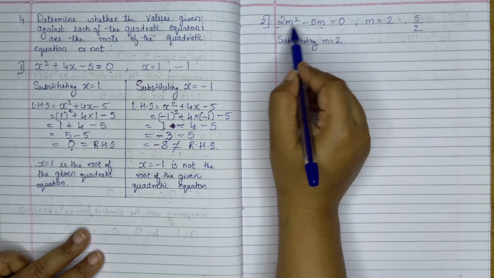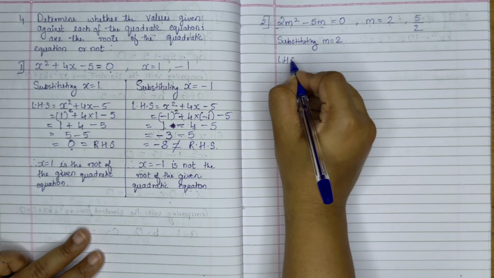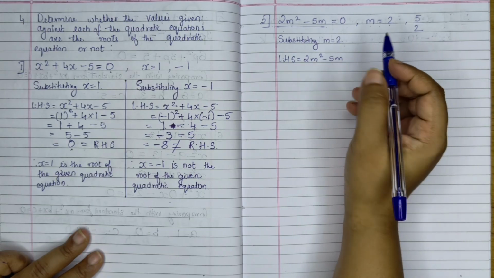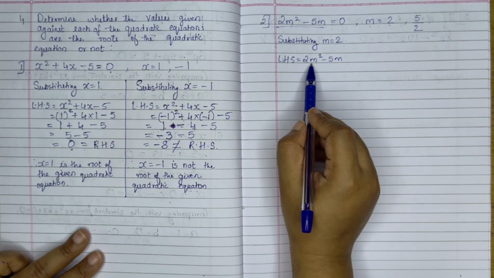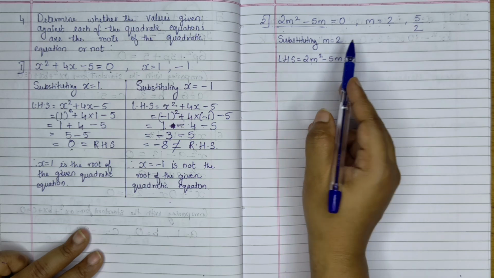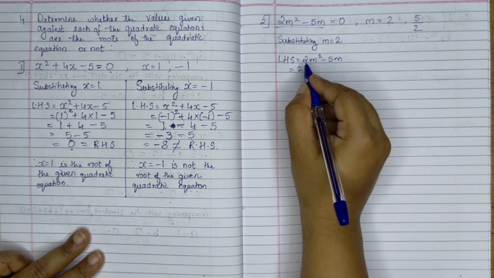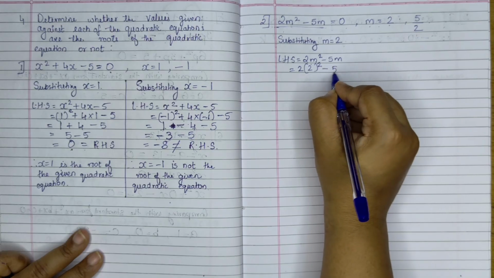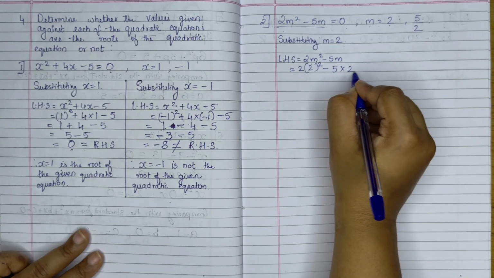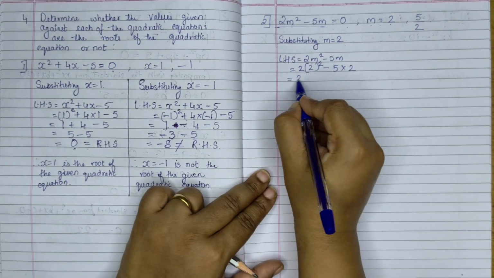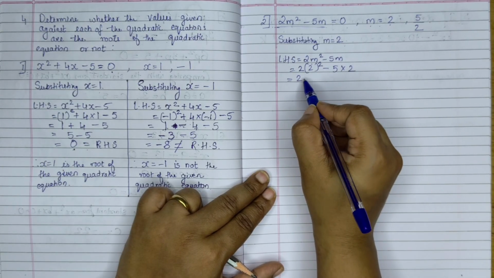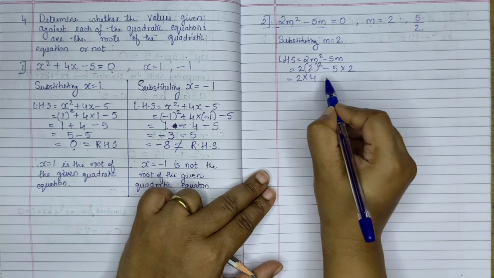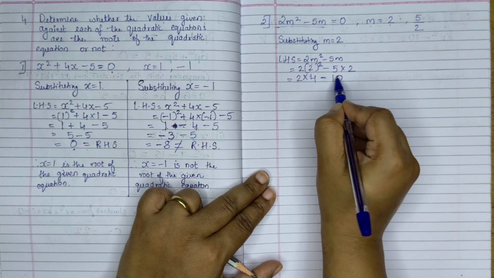So write down this equation. This is your left hand side, so we will write it LHS. What is LHS given? 2m square minus 5m. Now in place of m, what are we supposed to use? 2. So write 2, this 2 will be as it is, and m square means 2 square, minus 5m. M is again 2. Now see here, 2, keep it as it is, bracket means multiplication, and 2 square of 2, 2 2s will be 4, minus 5 2s are 10.